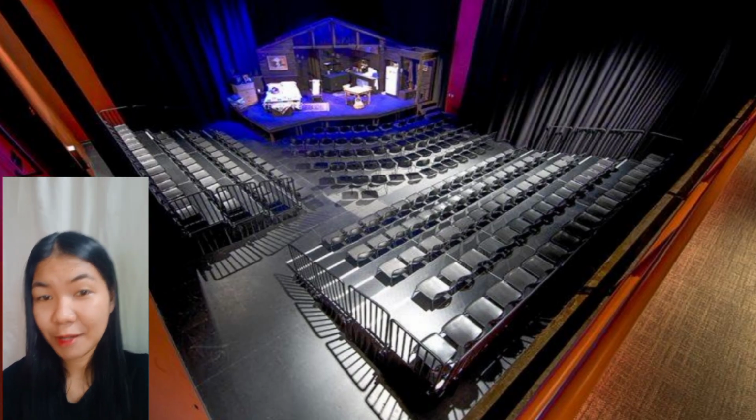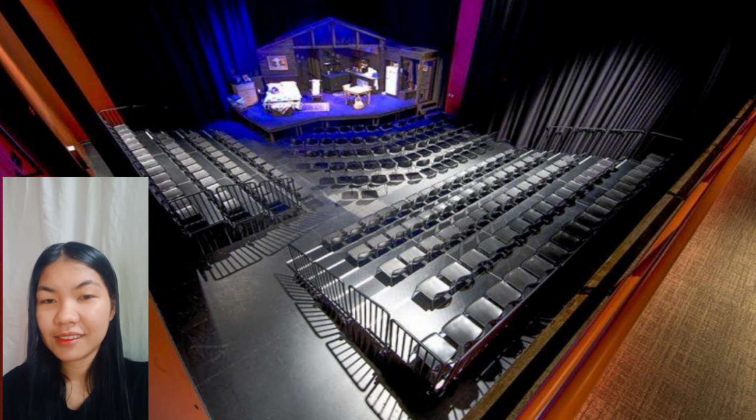I have here an example. Look at it. As you can see, the setting is black. So that's why it's called a black box theater.